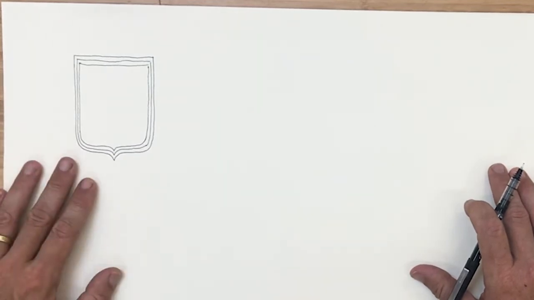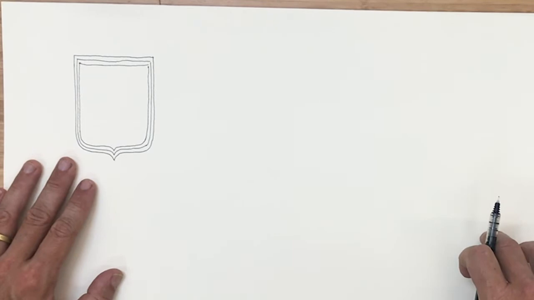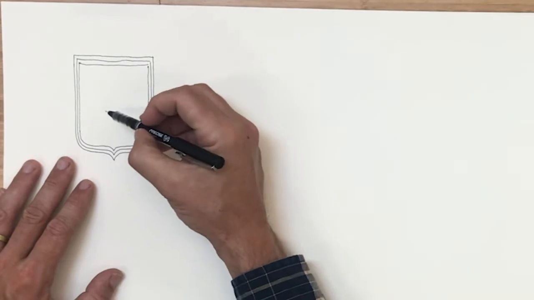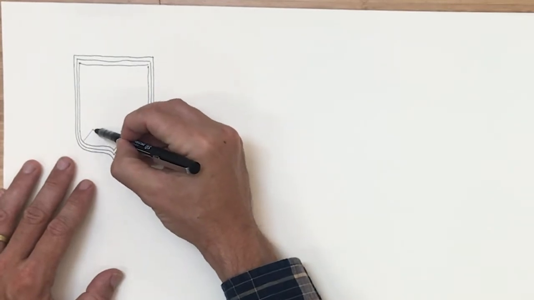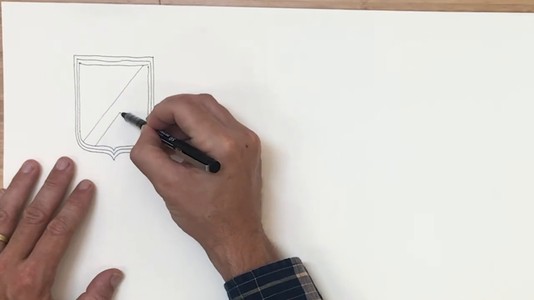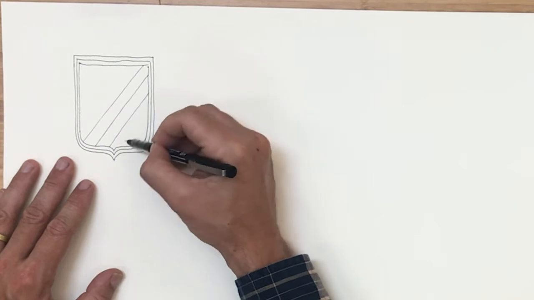So this pattern is going to go behind text or images that will be on the very top layer of our crest. So we have to think, we want something that looks good, but it's maybe not too distracting from what we eventually put on top. So for example, if I wanted, I could maybe have diagonal stripes.